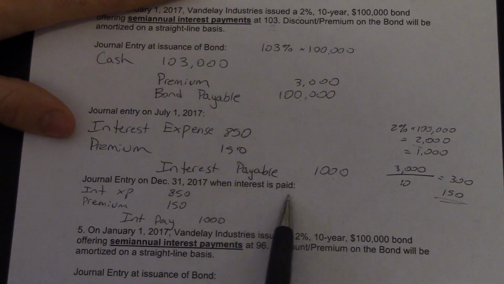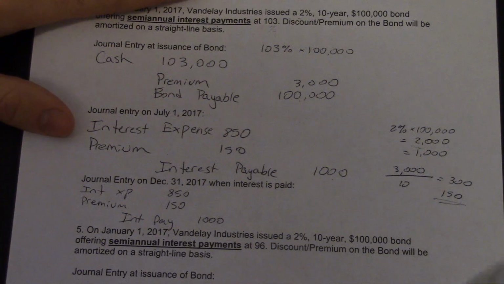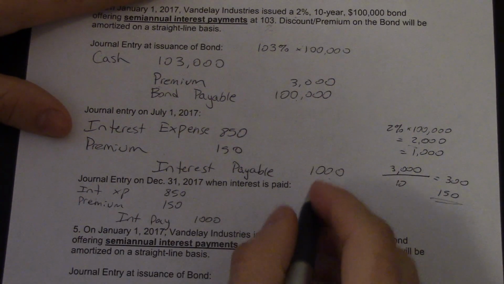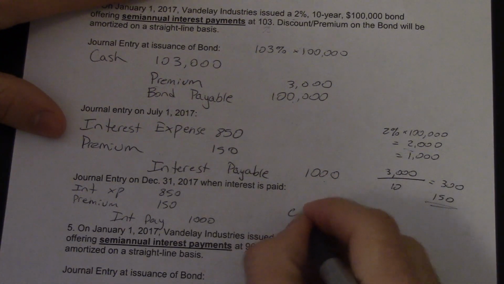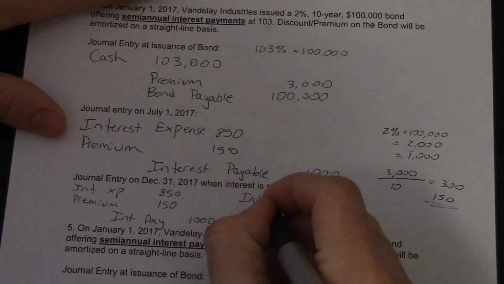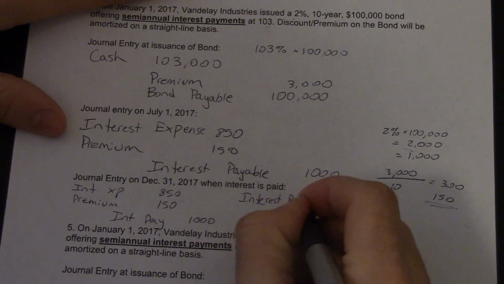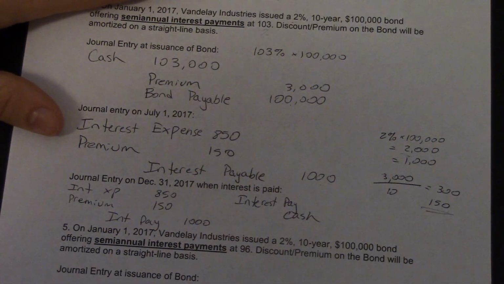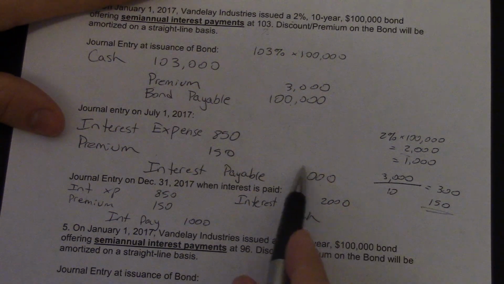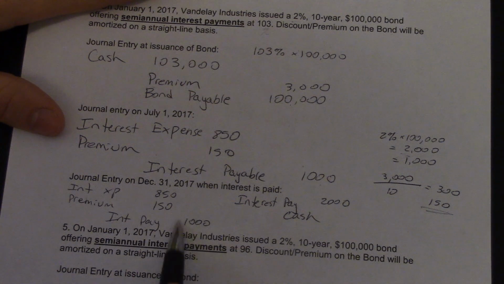But we're also paying interest on December 31st. So in addition to this journal entry, we're also going to credit cash because we're going to pay cash, and we're going to get rid of our interest payable. Our interest payable so far is $2,000. I got that from this interest payable and this interest payable.